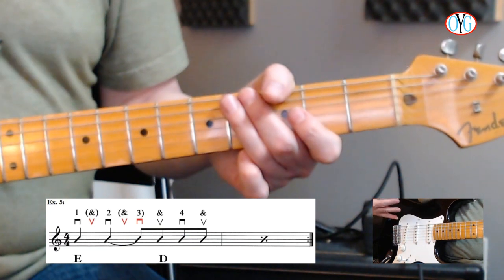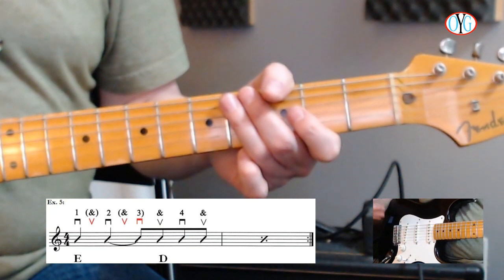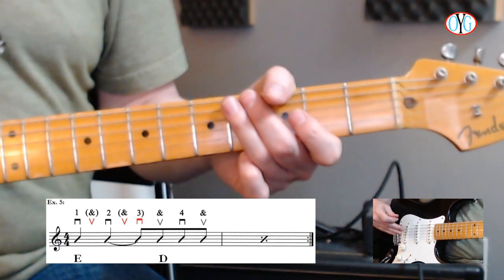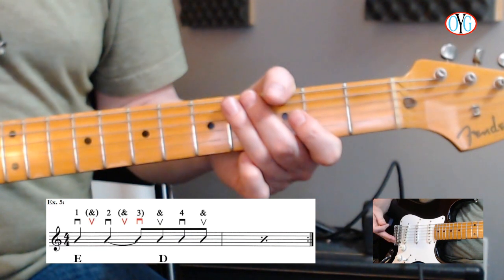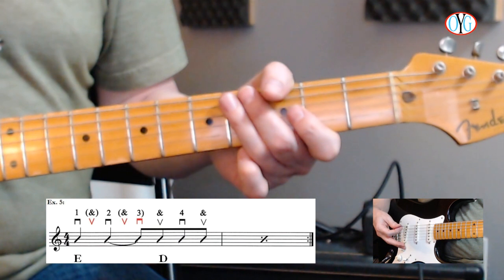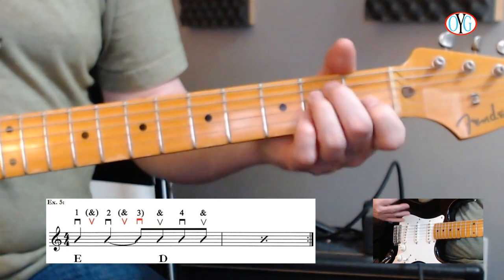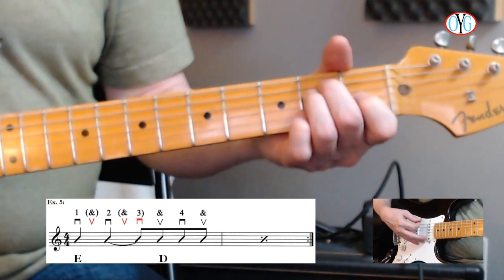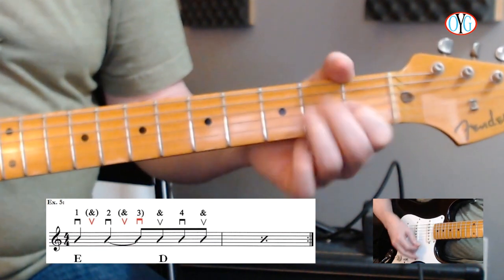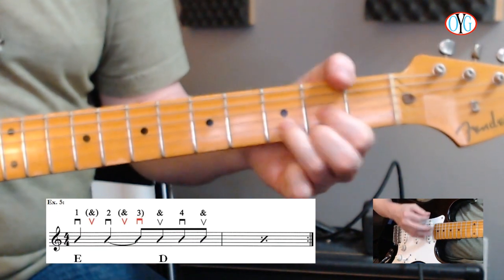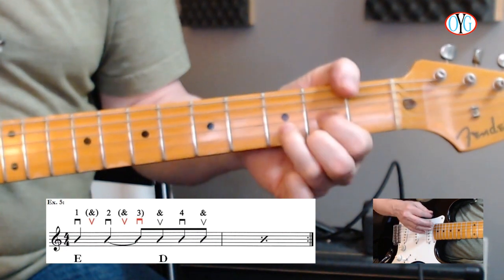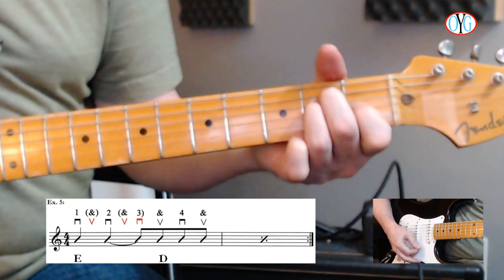Anyway, the other thing I want you to notice is on the and of 3, you've got the D chord taking place. So your chord change is happening on the end of the beat, on an upstroke, not a downstroke. Let me demonstrate the progression and all the stuff we just talked about. 1 and 2 and 3 and 4 and 1 and 2 and 3 and 4 and 1.